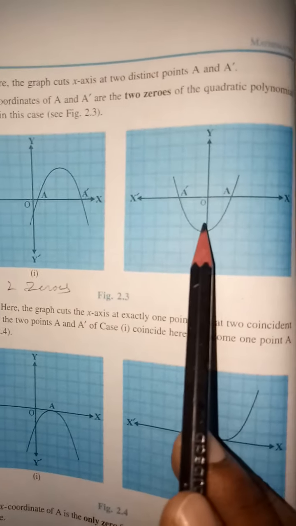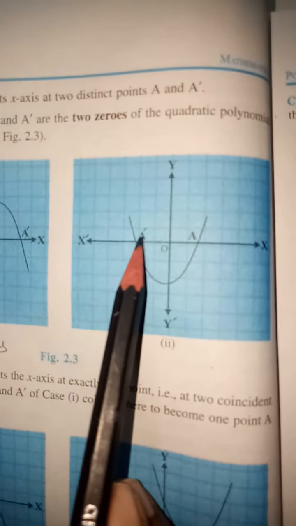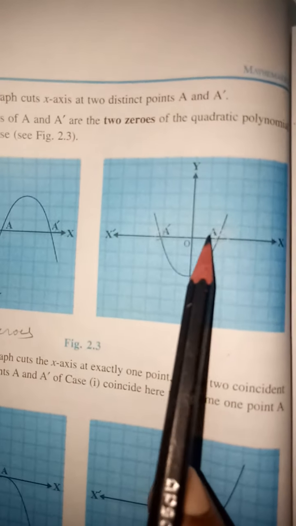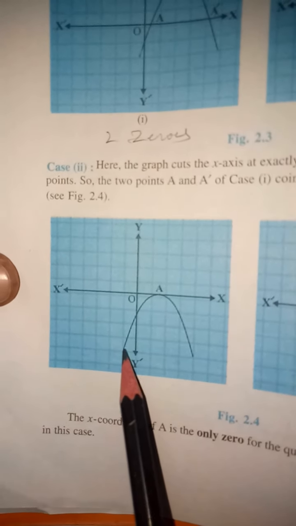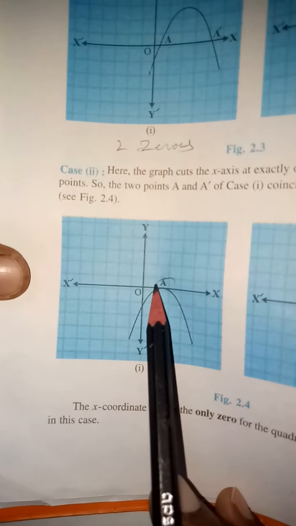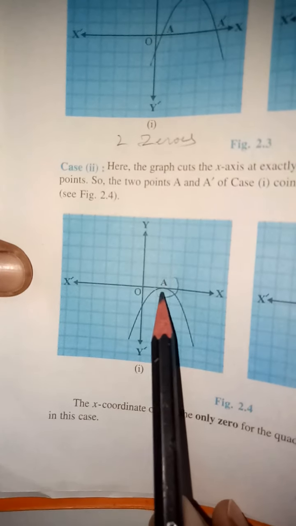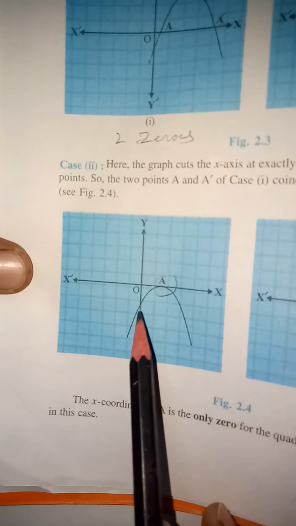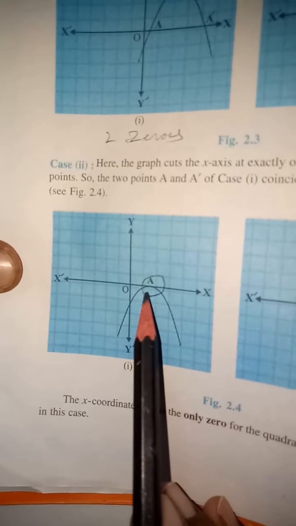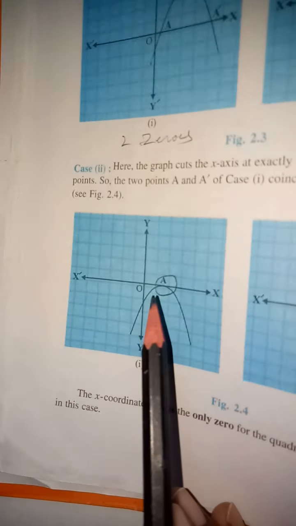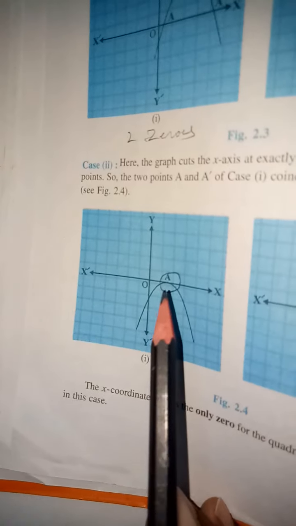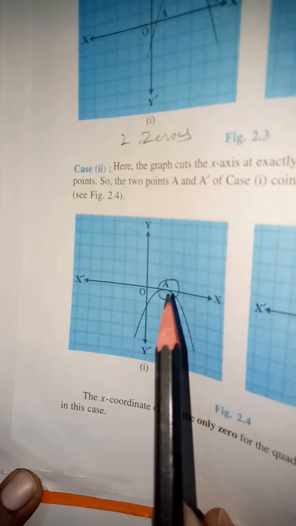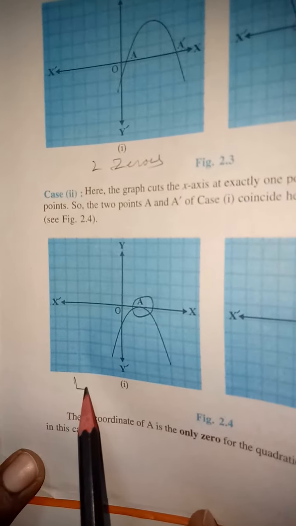And come to the second graph, how many zeros does it have? It also has two zeros. Okay, and now come to this third graph. How many zeros are there? It is intersecting the x-axis at one point. It is intersecting the y-axis also, but that is not required for us; we need the intersection with the x-axis. Here it is intersecting the x-axis at one point. So this graph has one solution, which means it is what type of graph?